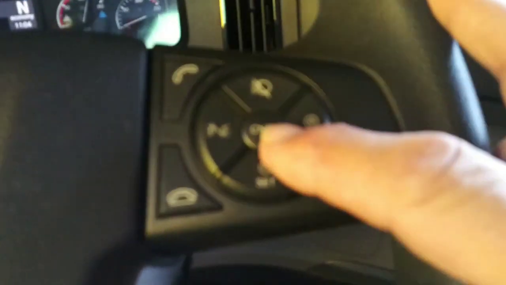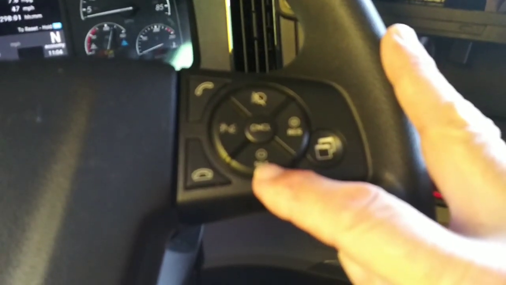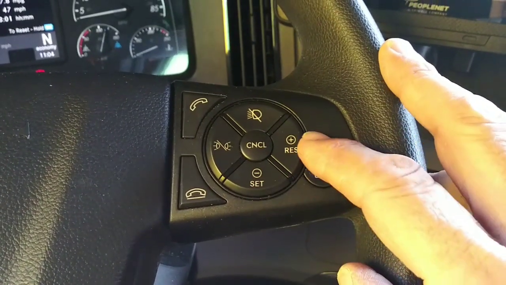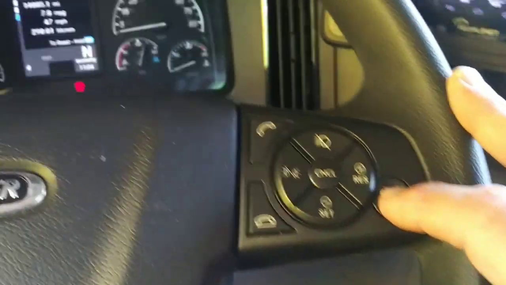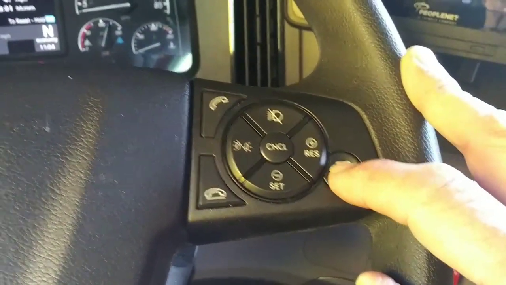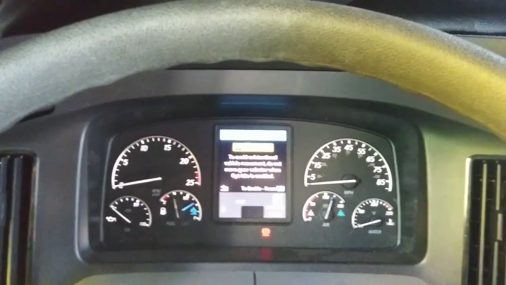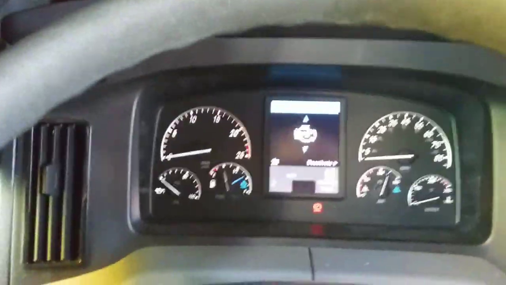Don't know why the camera's not focusing. And then there's a cancel button and cruise control set and resume, and a quick access menu screen button here that will take you from this screen to a couple other pre-programmed screens. There is a way to customize which screens you want to do that to.